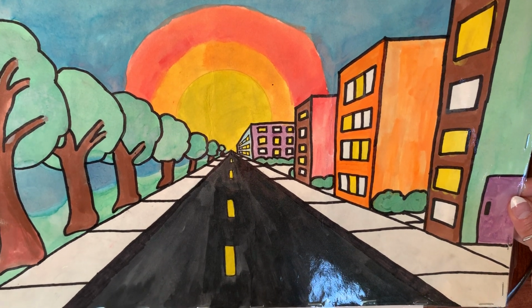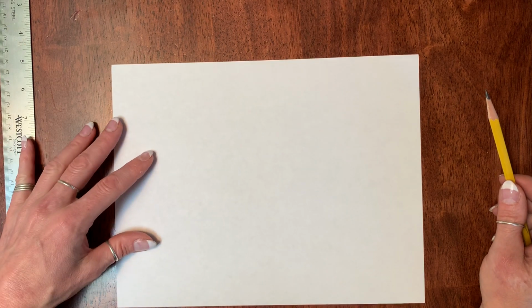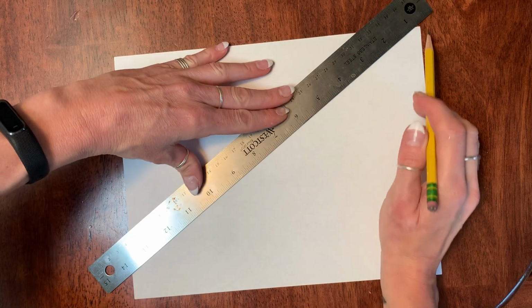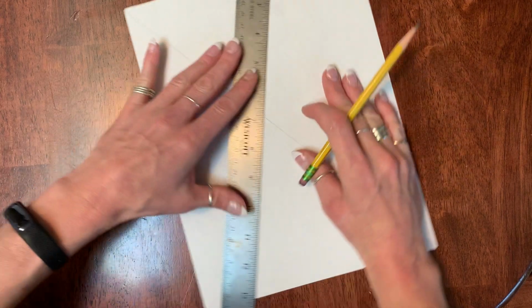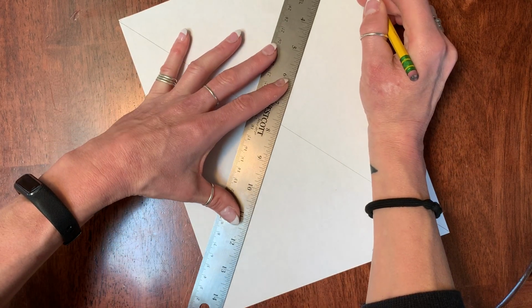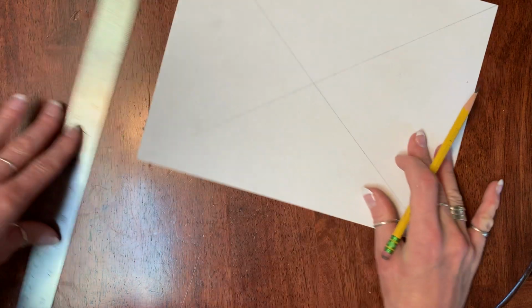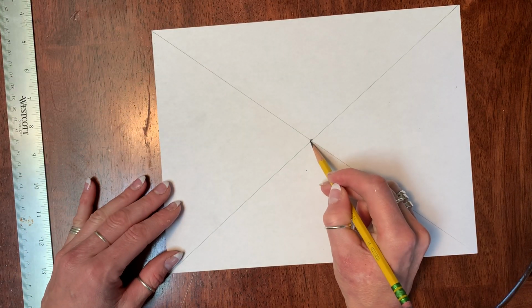Okay, so you're going to need a piece of paper, a ruler preferably, or if no ruler, use anything that's straight that you can make straight lines with, like the edge of a folder or the edge of a book. The first thing you need to do is find the center of the paper. There's more than one way to find the center of a paper. The easiest one is to draw a diagonal line from corner to corner, and another diagonal line, and where those two lines intersect, that would be the center of the paper.